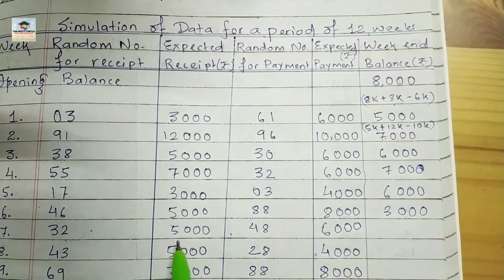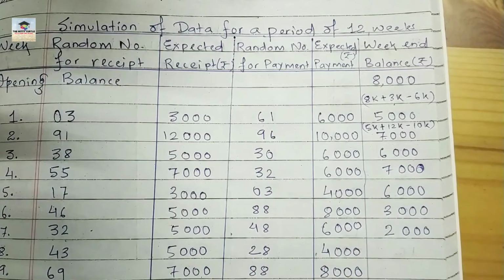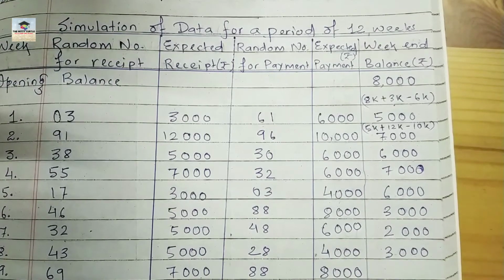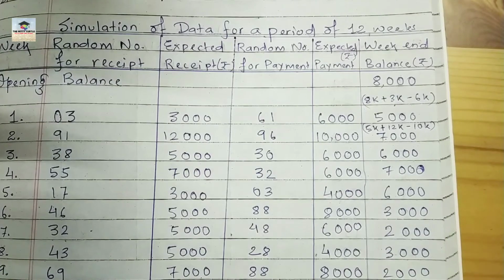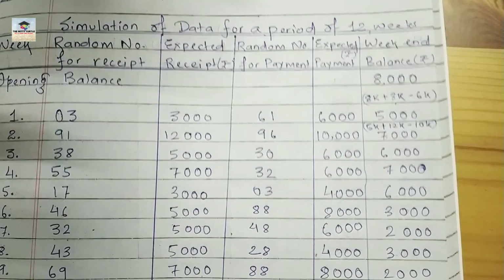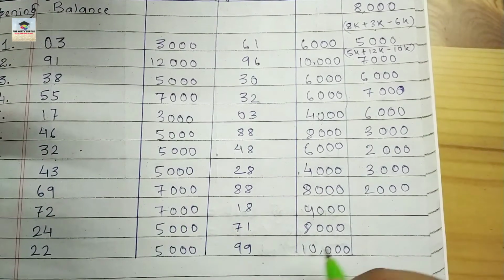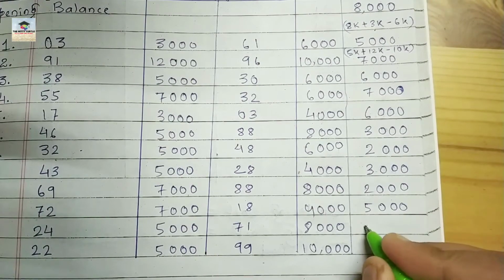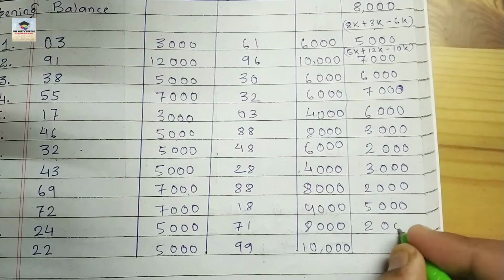Right? 3,000 plus 5,000, that is 8,000 minus 6,000, that will be 2,000. I hope you're able to understand this. This is again 3,000. Then we have 2,000. ये आपका 3 plus 7 minus 8 हो जाएगा 2. Then we have 2 plus 7, that is 9 minus 4, that will be 5,000. And then we have 5 plus 5, 10. Minus 8 will be 2,000.